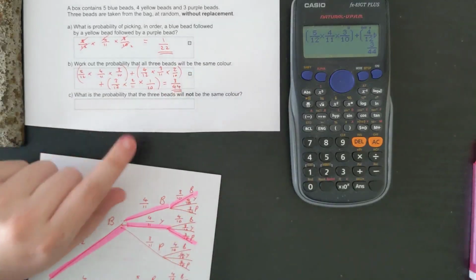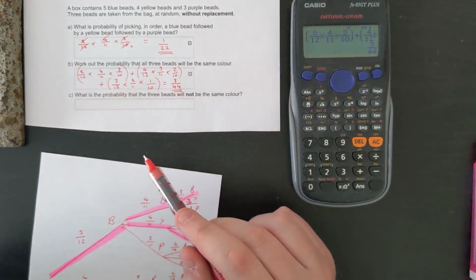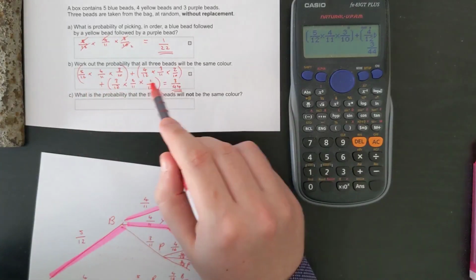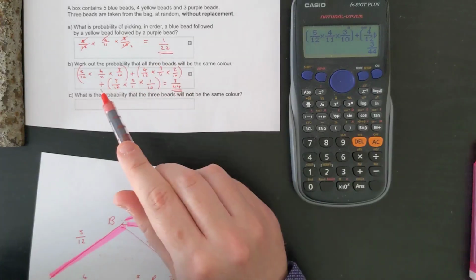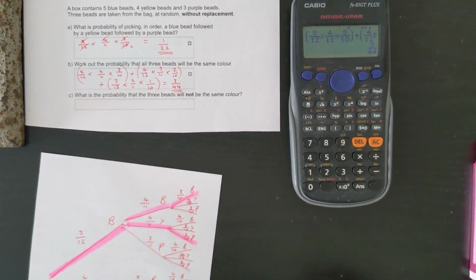Now once again, lots of quick ways to do that. You could notice that everything's over the same denominator, 12 times 11 times 10. So you're just doing 5 times 4 times 3, 60, plus 4 times 3 times 2, 24, plus 3 times 2 times 1, 6, all over 12 times 11 times 10, and you could work from there. But when you have a calculator, why not use it?